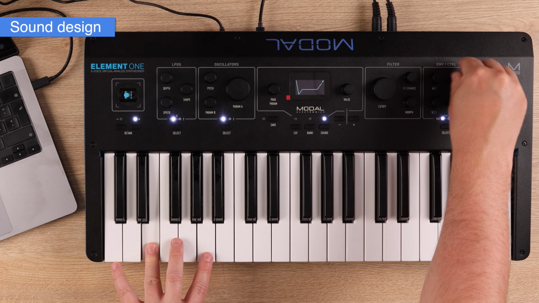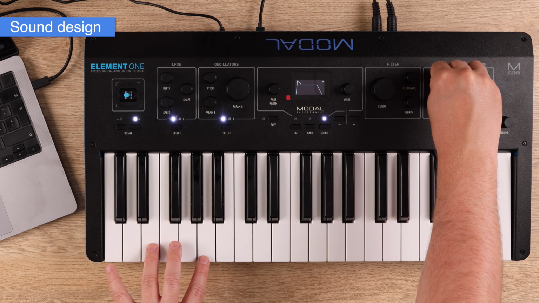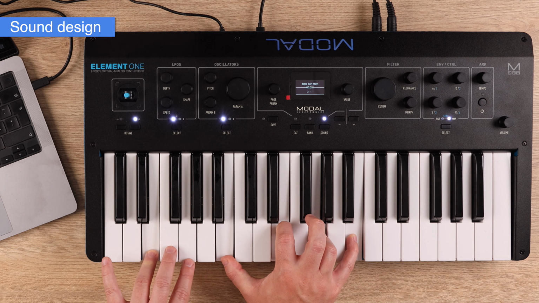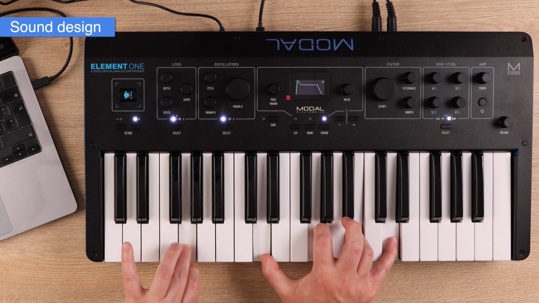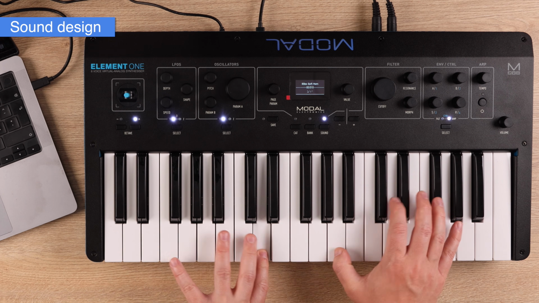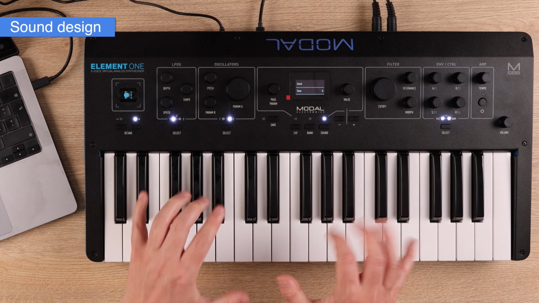Gonna tweak the filter envelope a little bit more. Maybe the amp envelope just a little bit, and then we can. So this is just with one oscillator.